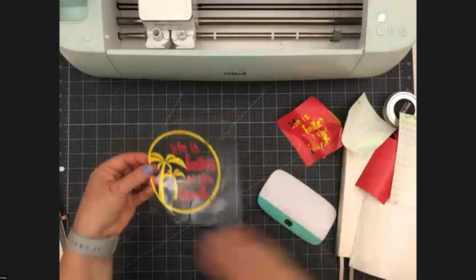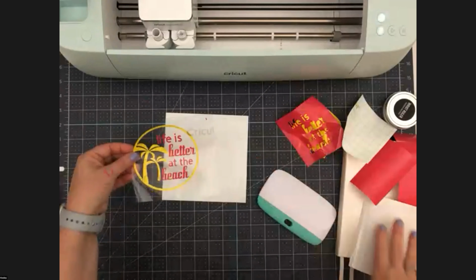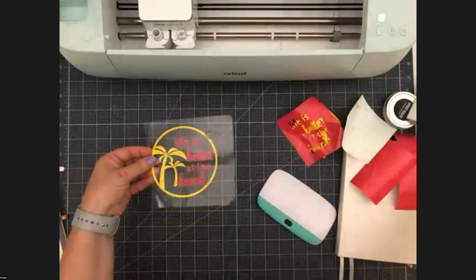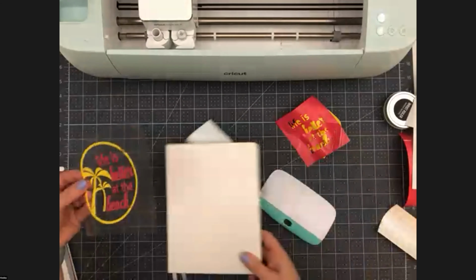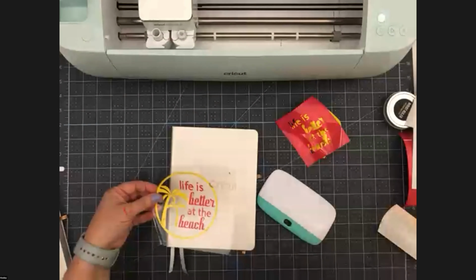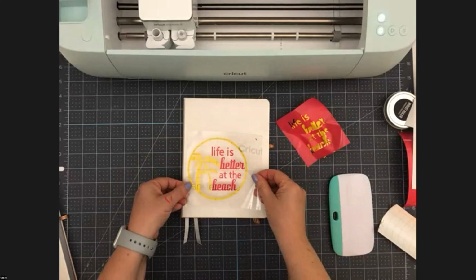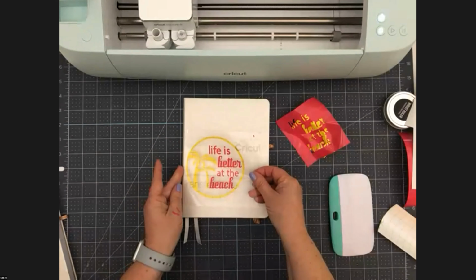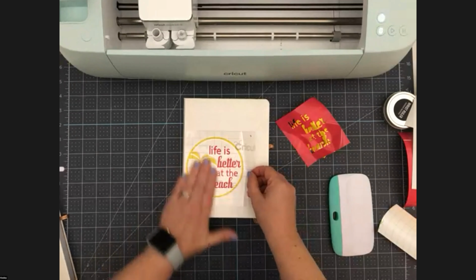Now, if you didn't have something to put it on, you could just keep it on the transfer tape for your vinyl and put it on something later. You can give it as a gift or something like that if you wanted to. If you had a journal or your tumbler or your iPad, a beach pail, you can just put it on there. And then since this is on a straight line here, I'll just line that up on the edge of my journal and I'll put that down.